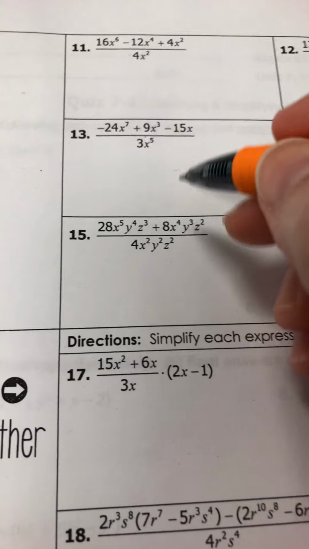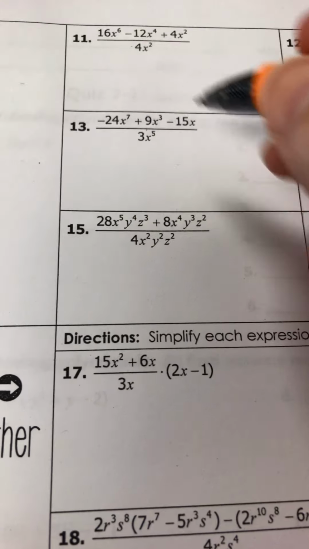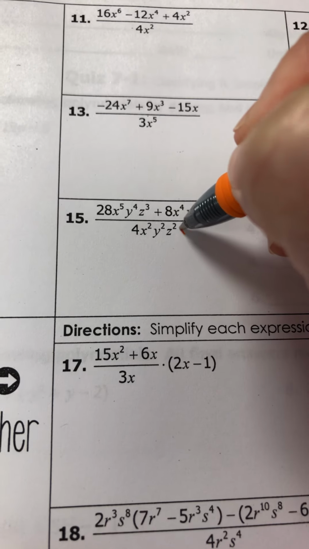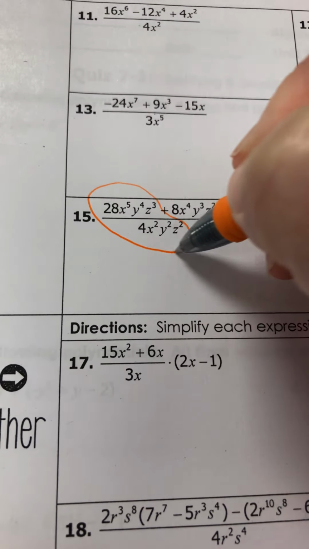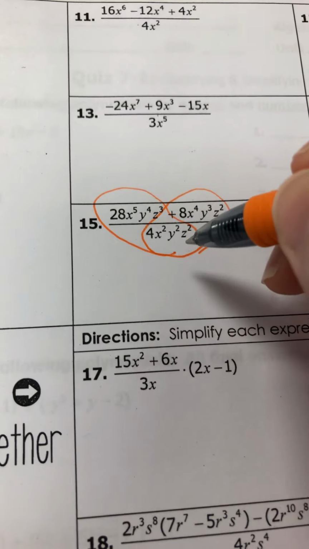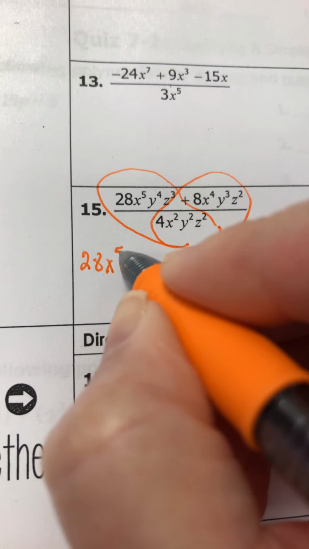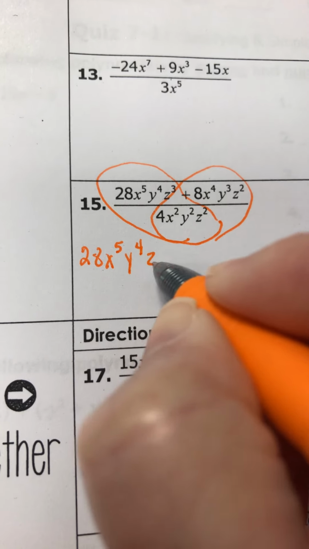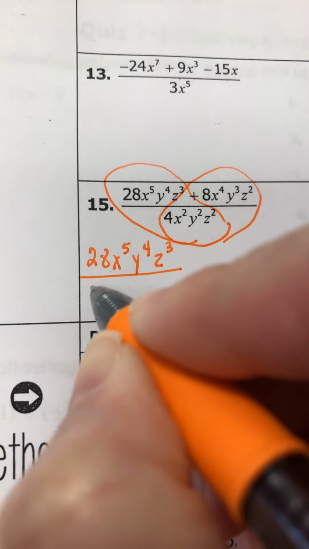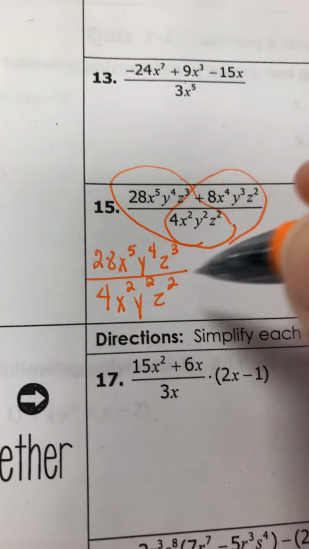Okay, let's go ahead and go down to this larger one down here. These are just more of the same. Okay, we're going to take each term and divide it by 4x squared y squared z squared. We're throwing in an extra variable. Okay, so let's take 28x to the fifth, y to the fourth, z to the third, and divide it by 4x squared y squared z squared.